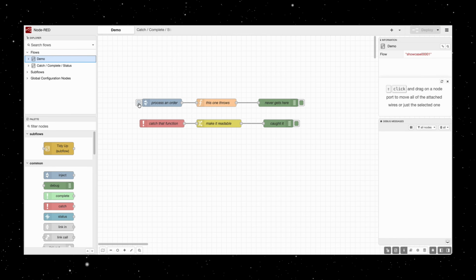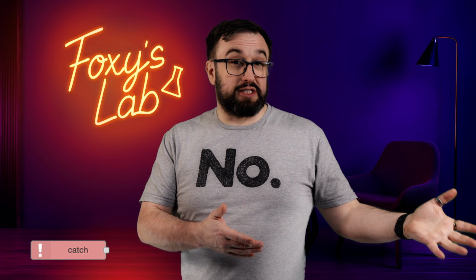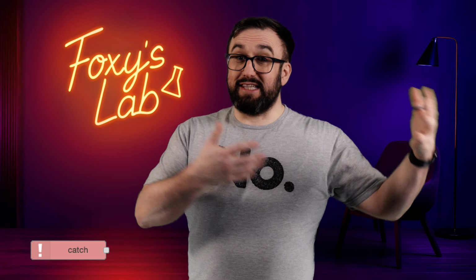The catch node is basically error handling for your flows. When a node throws an error, the catch node is the thing that intercepts it. You can configure it to catch errors from specific nodes or just catch everything in the flow. Once it catches an error, it outputs a message with all of the error details, so you can log it, send yourself an alert, or trigger some recovery action.